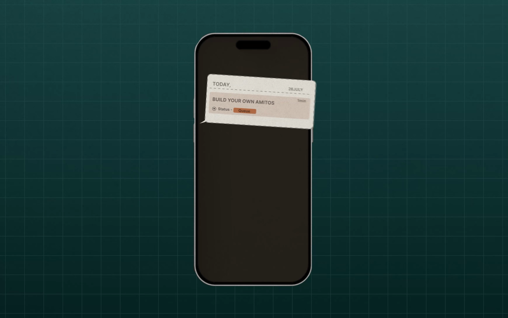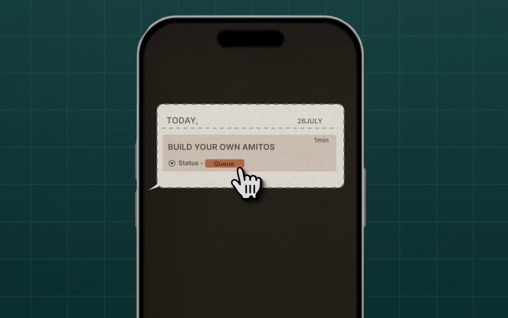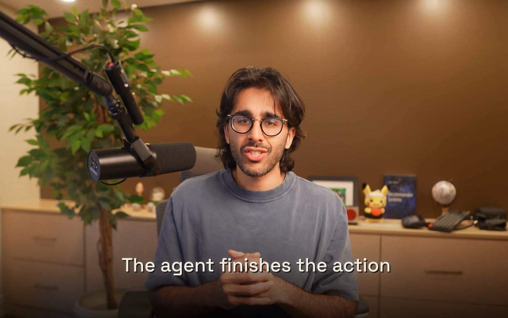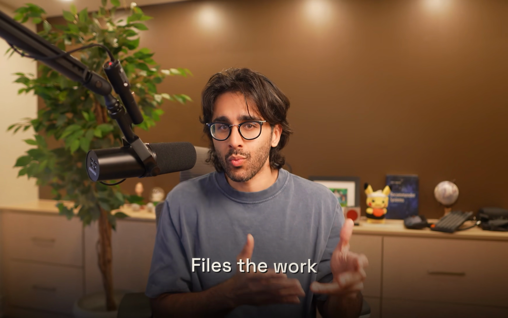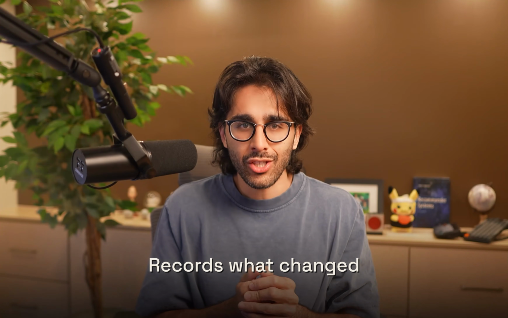From my phone, I can drop a rough task into a queue, set it as queued, and then walk away. I approve it, the agent finishes its action, and then files the work and records what changed. The model can change, but the context survives.